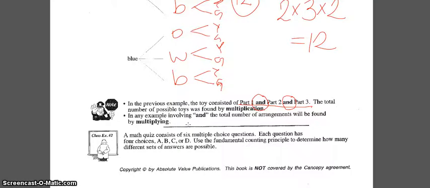All right. Example number 2. A math quiz consists of 6 multiple choice questions. Each question has 4 choices. How many different sets of answers are possible? Now, there are 6 multiple choice questions. The way to understand it is don't use 6 times 4. That's wrong thinking, right? So you have 6 multiple choice questions: 1, 2, 3, 4, 5, 6.